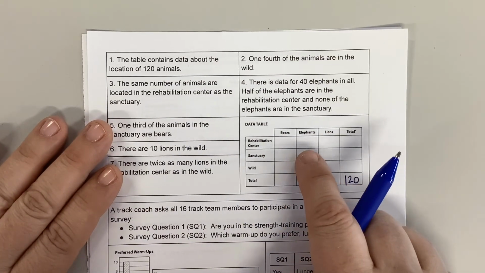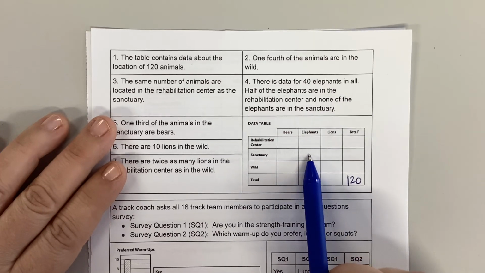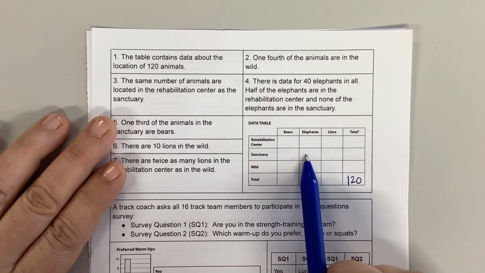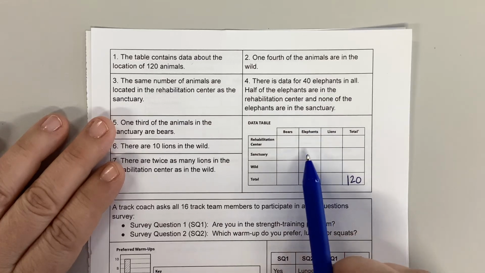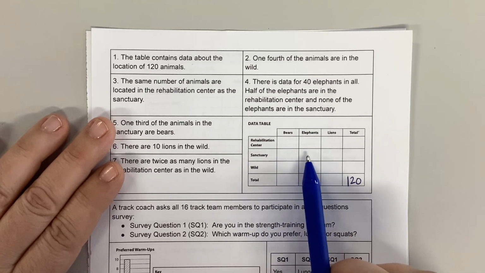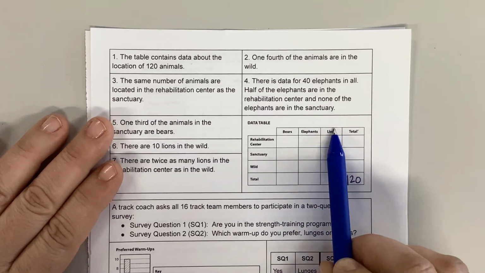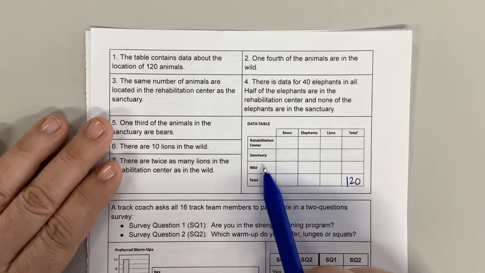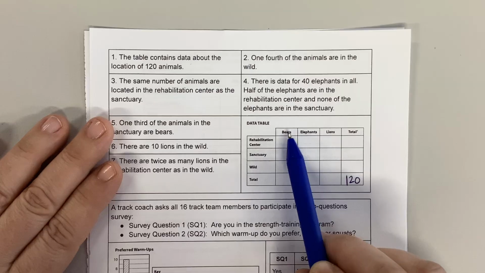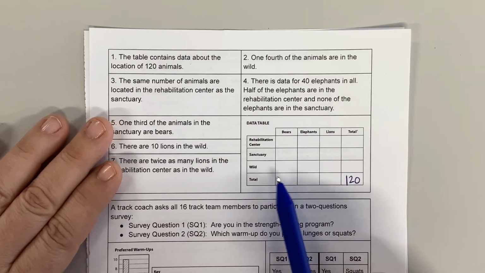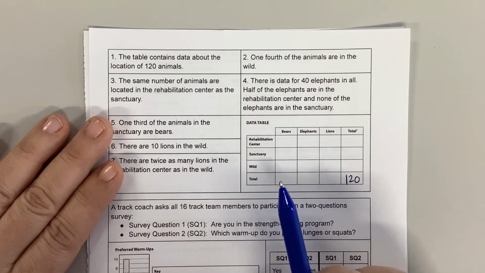What does this box right here show? Elephants in the sanctuary. Does that make sense? Yep. Lions in the wild. Oh, there's 10 lions. Bears, total number of bears.